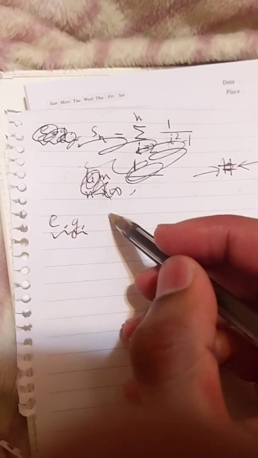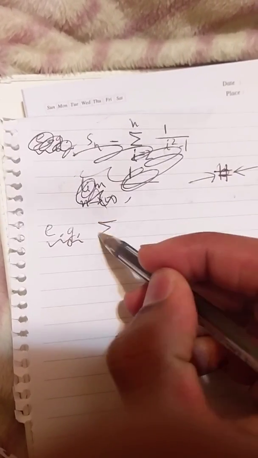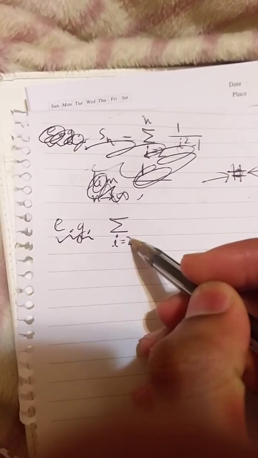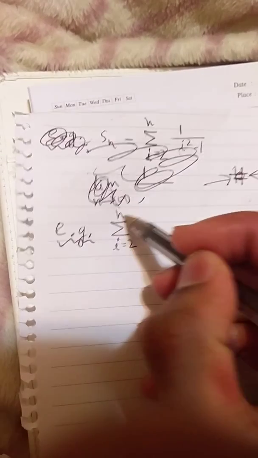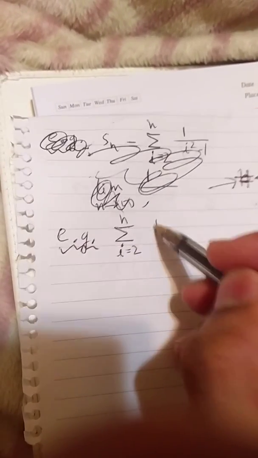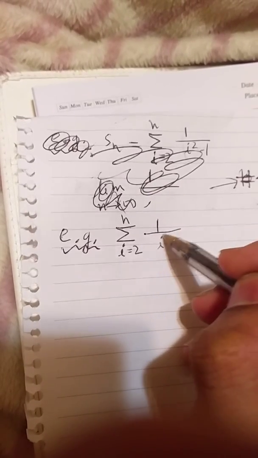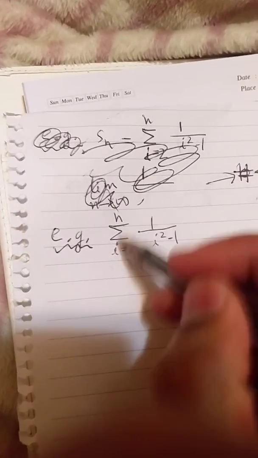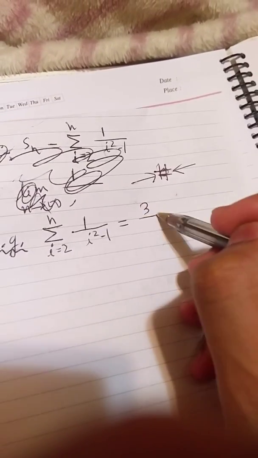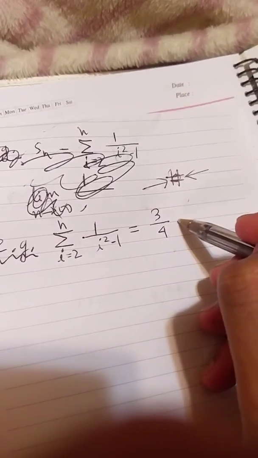Here you're given the infinite series like this. And 1 over... Don't worry about this. This is what it comes down to.